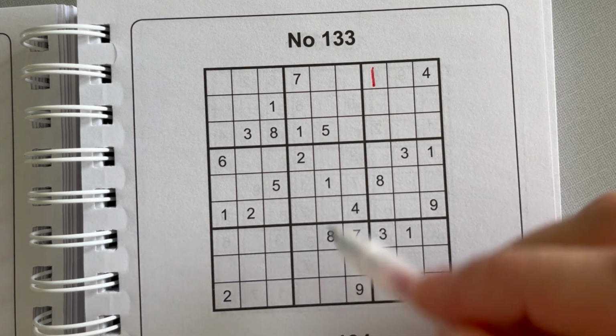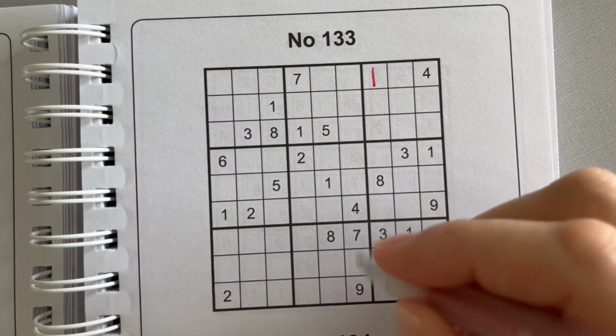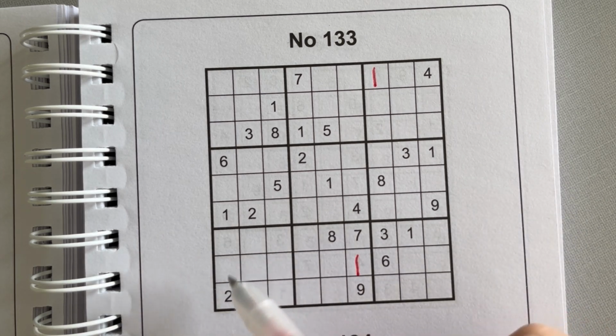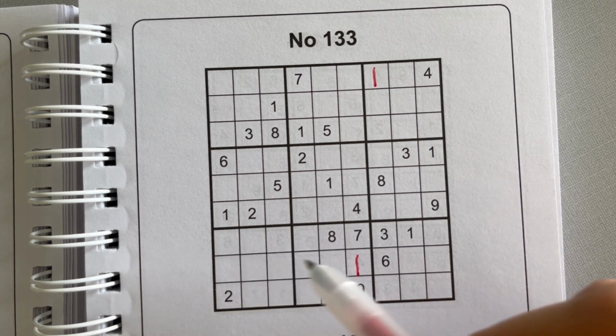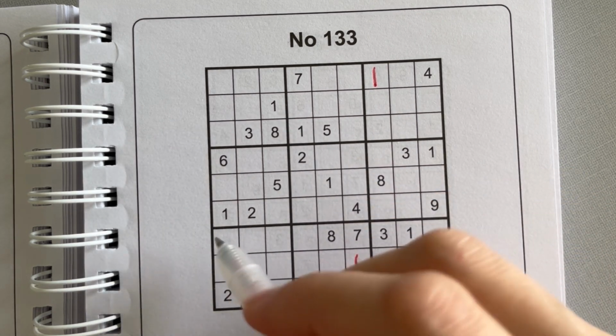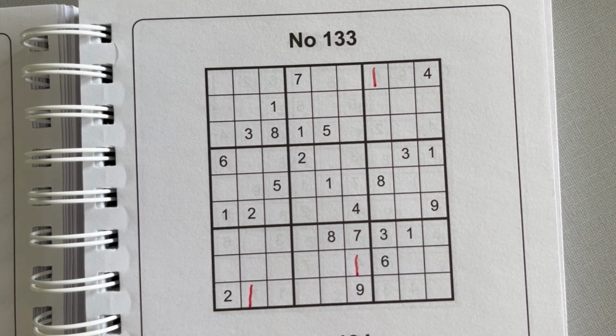Okay, down here I have a 1 in this column and a 1 in this column. So here's my 1. And now I can come over here because I have a 1 in this row, and a 1 in this row, and a 1 in this column. So here's a 1. And I actually have all my 1s.